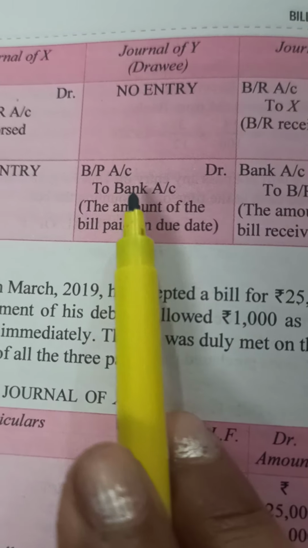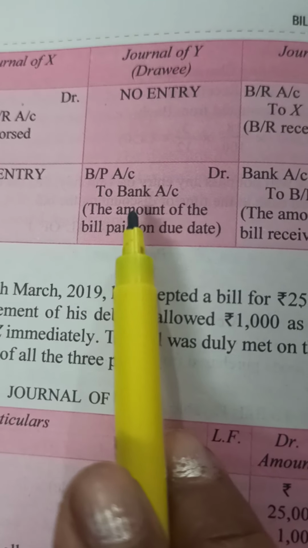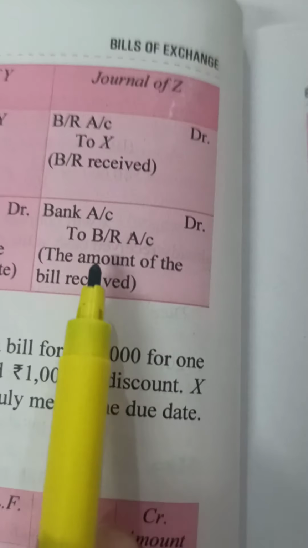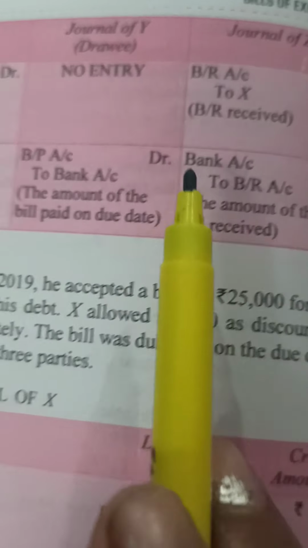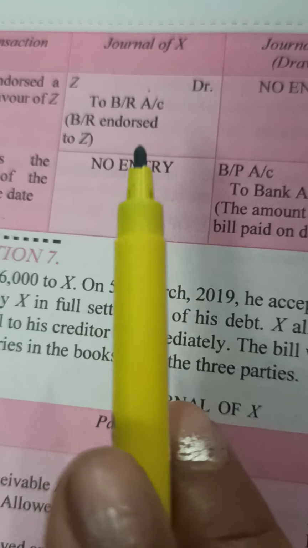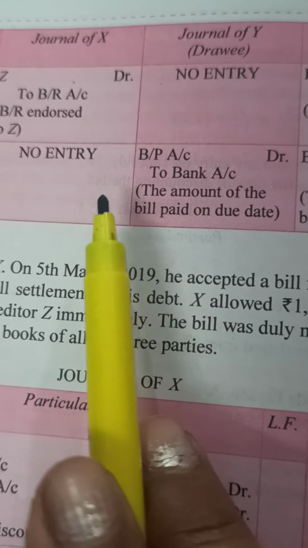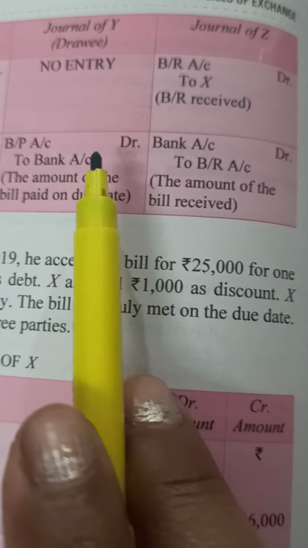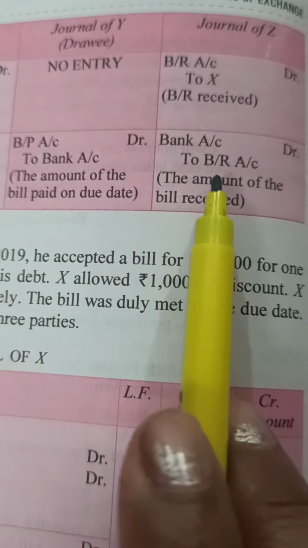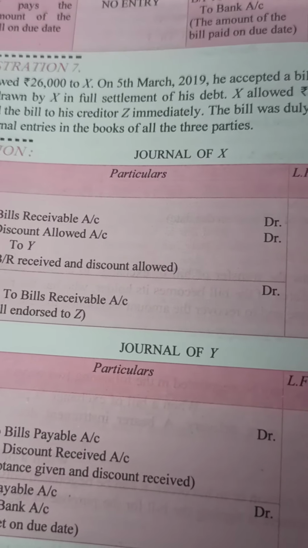I told you this entry will not get affected whatever the case is. So bills payable to bank. And Z now is the receiver of the payment. So bank to bills receivable. Otherwise this entry would have been made here in the books of X. But here the bill has been endorsed in favor of Z. So the entry that was to be made in the books of X will now be made in the books of Z: bills payable to bank and bank to bills receivable. And the case is done. Endorsement is done. The illustrations following this we had discussed.